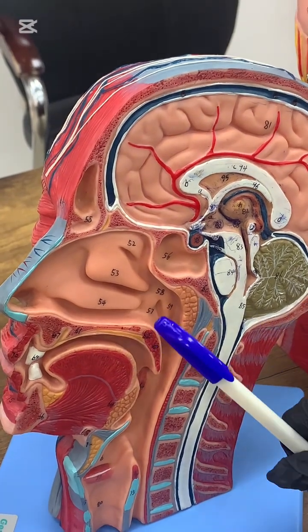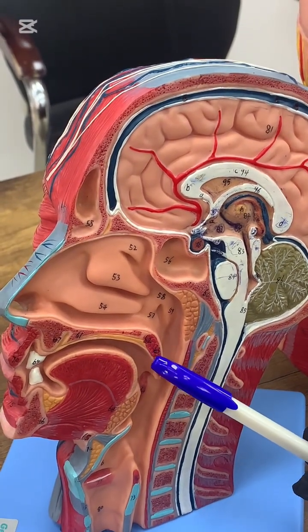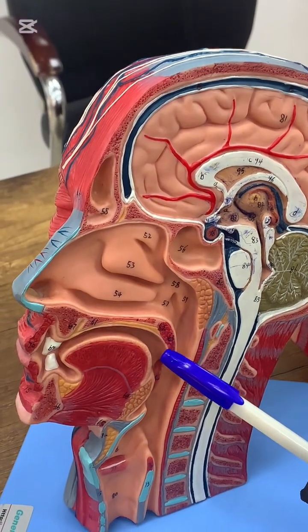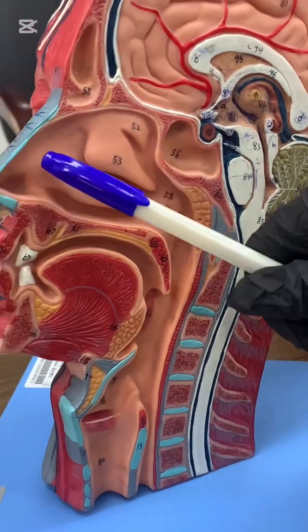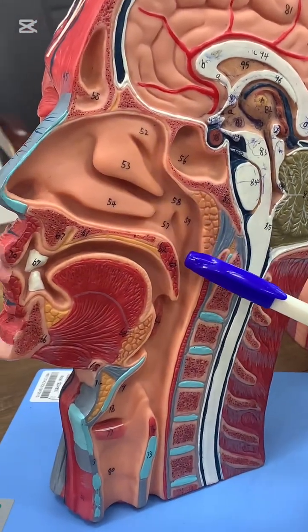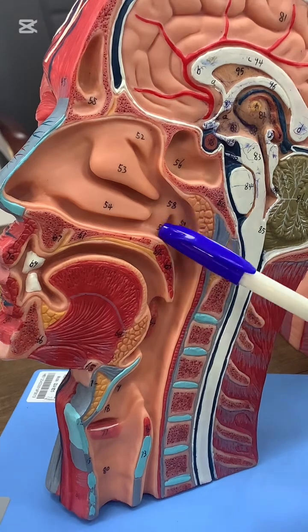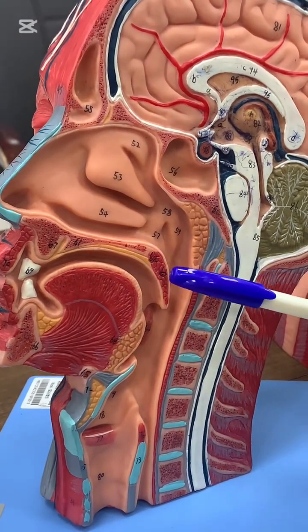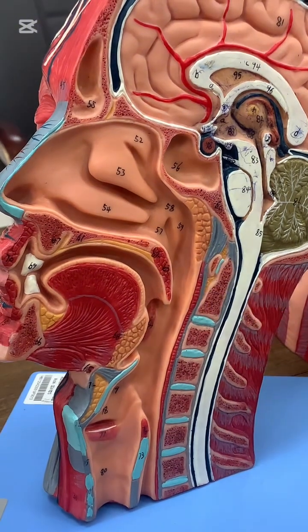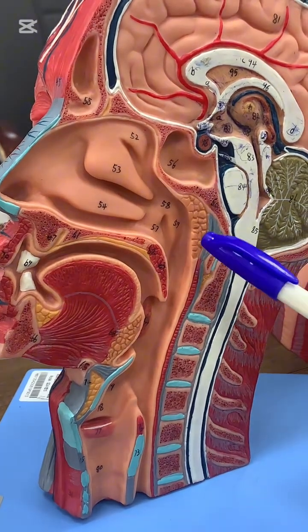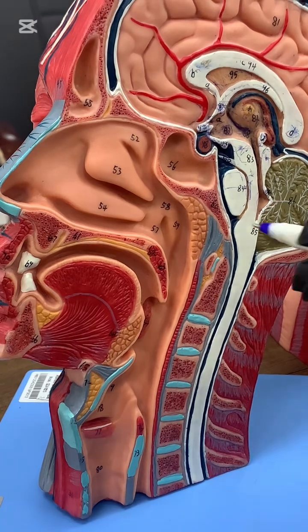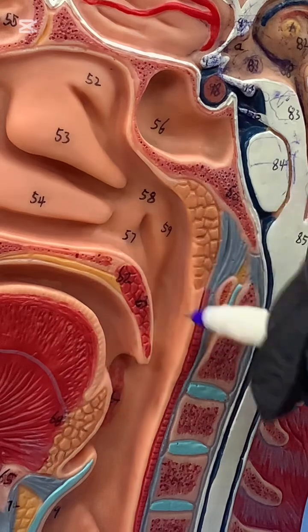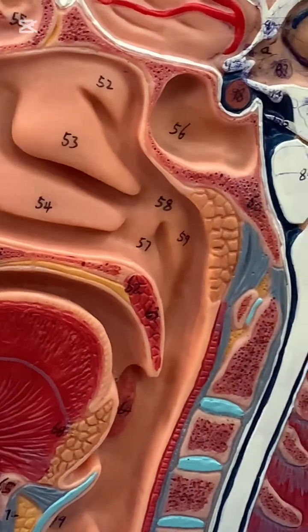Why? Because the soft palate closes when the food is coming here. So the soft palate closes off the nasal cavity, so the food doesn't return to the nasal cavity. So the inferior border we regard as the soft palate. Laterally is the auditory tube. This is the opening for the auditory tube.